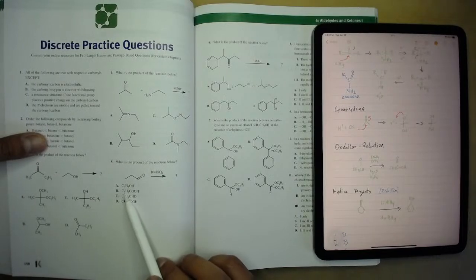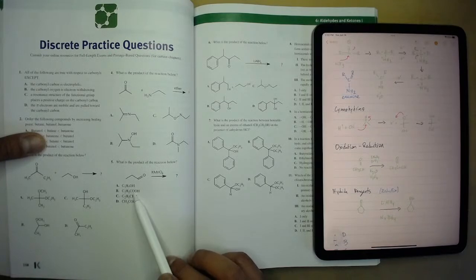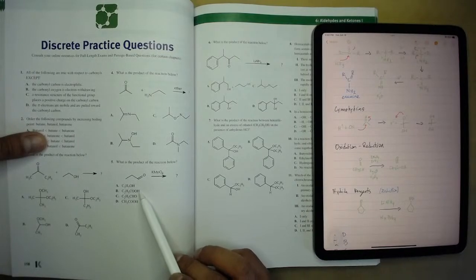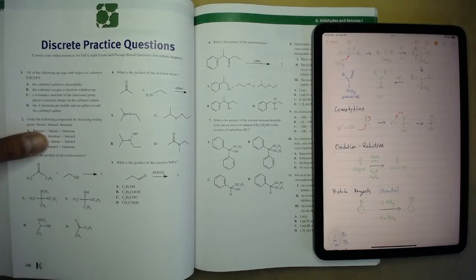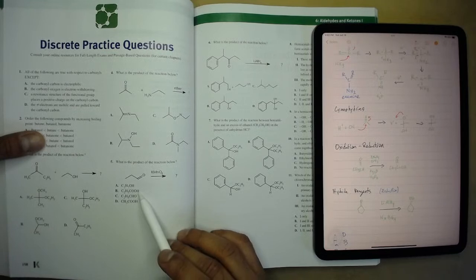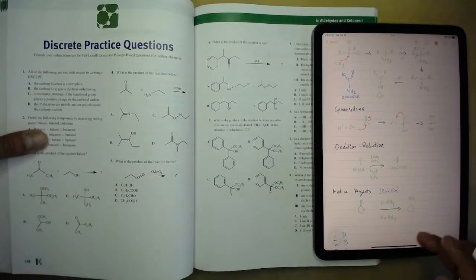So 2 carbons, C2H5, and then a COOH. C2H5COOH. That looks good to me. Yeah, let's go with 5B.